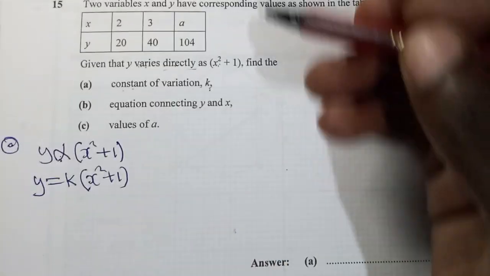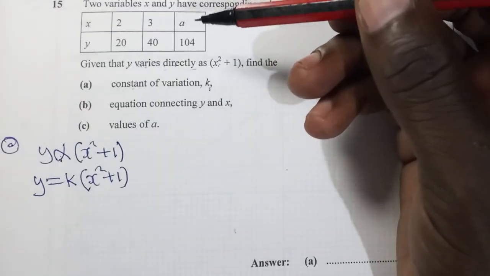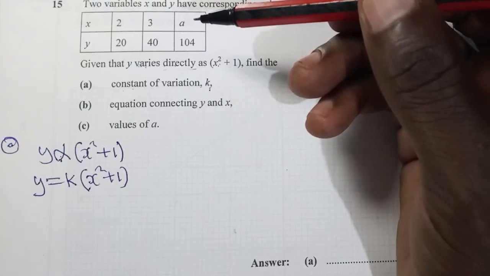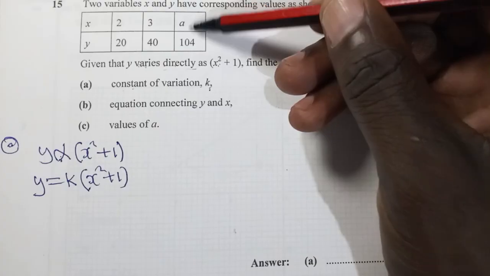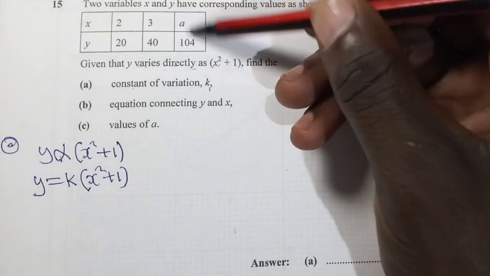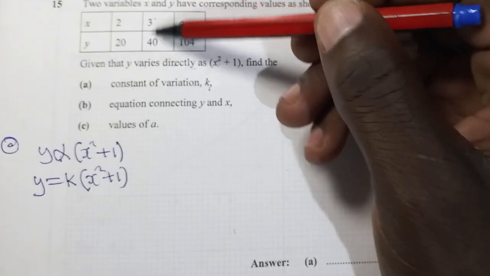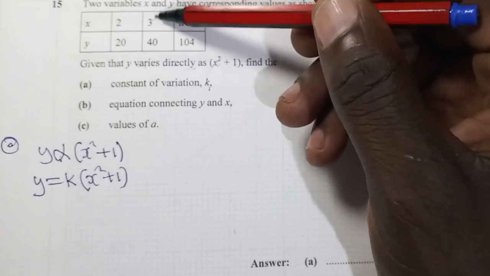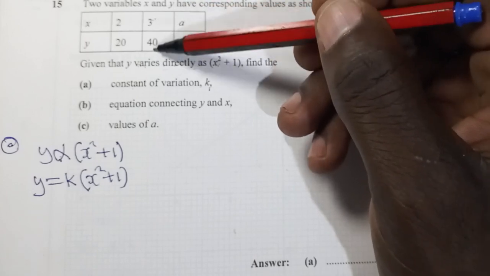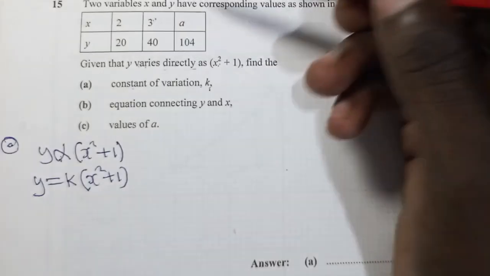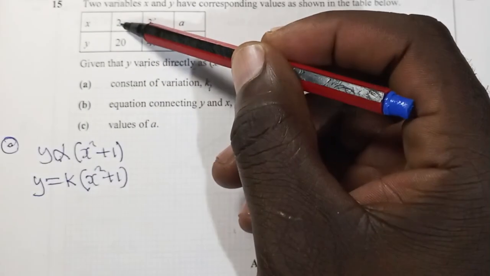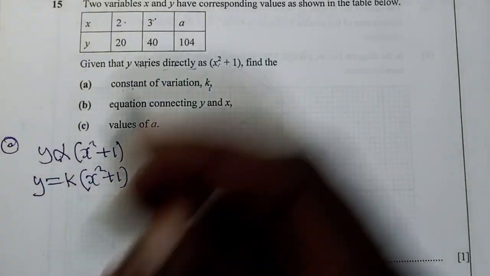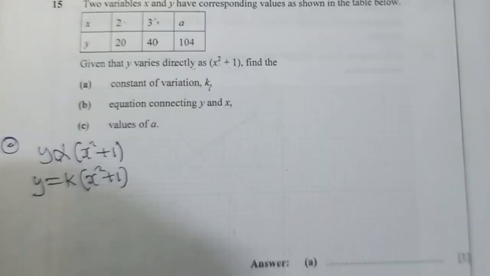To find the value of k, we are going to pick a pair of corresponding values of x and y from the table. As you can see, here x is missing and only y is given, so we can't pick this one. We can use 40 and 3, because here all the values of x and y are given, or 2 and 20. But the easiest is to use small numbers, 2 and 20. If you want, you can use 3 and 40, it's one and the same.